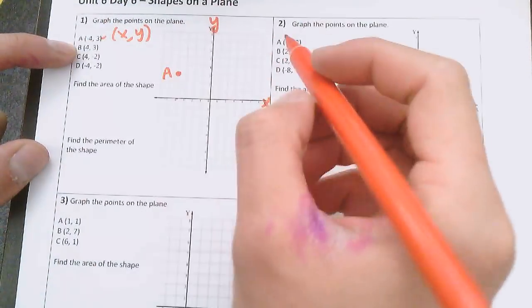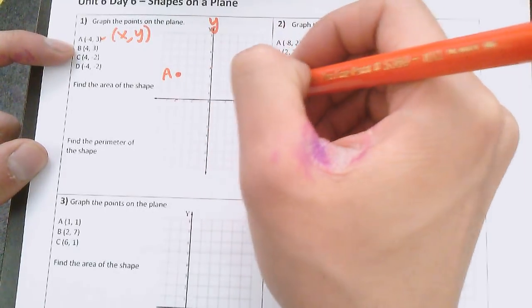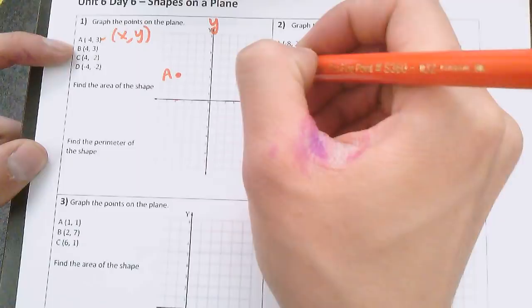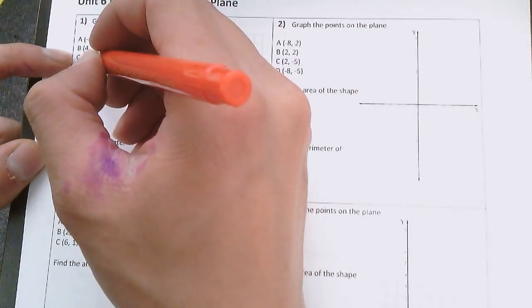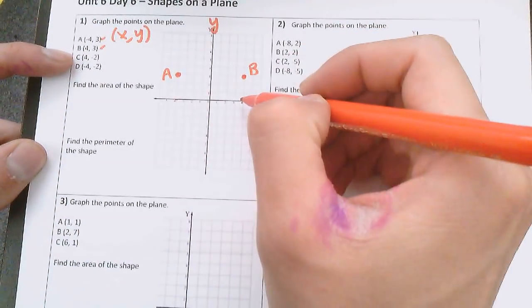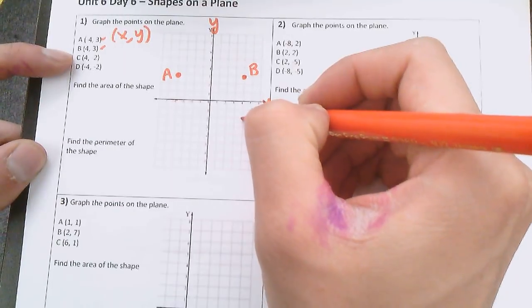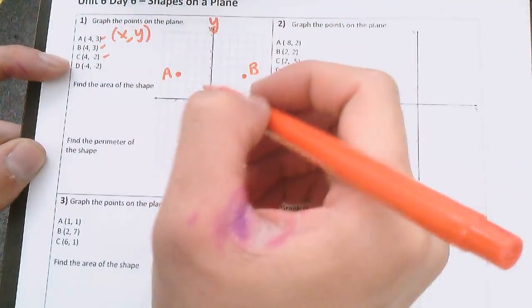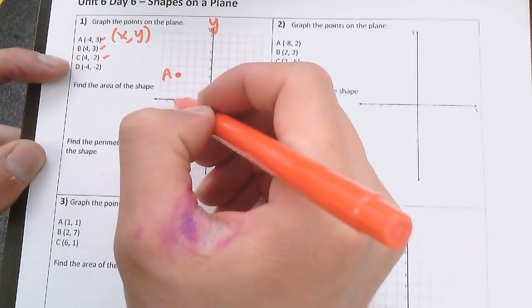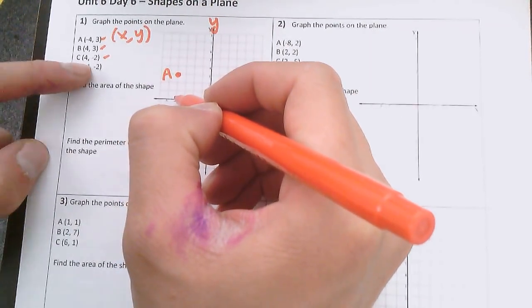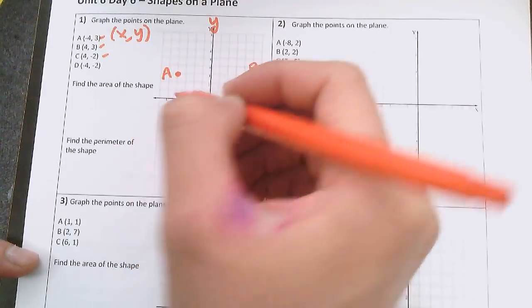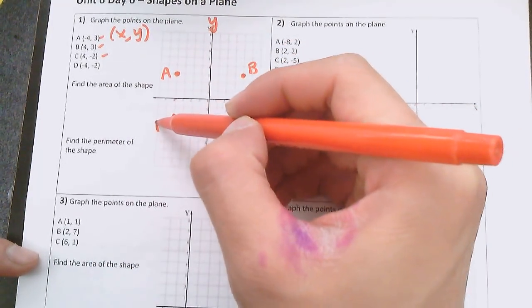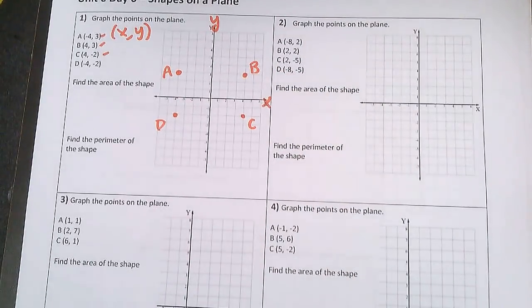B is going to be 4, 3, so I'm going to go out 4 and then up 3. There's B. C is 4 and then -2, so go out 4 and then down 2 to -2 on the y-axis. That's point C. Point D is -4, so I go left to -4 and then -2 is the y. I go down to -2 here. That's going to be D. So now I have all 4 of my points.